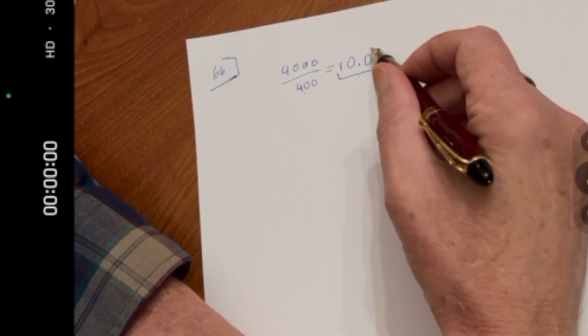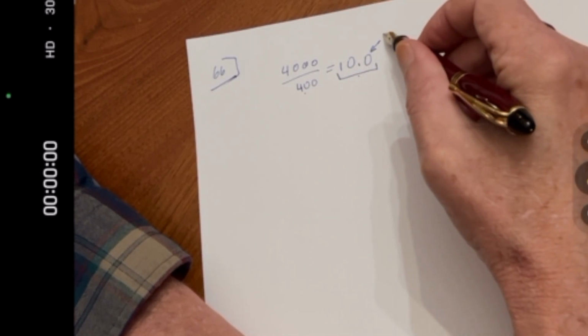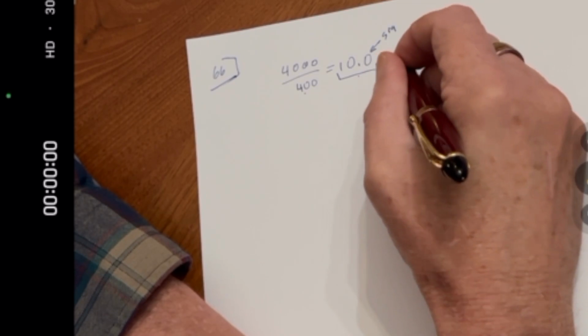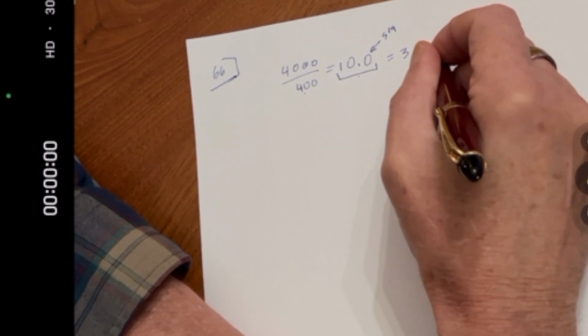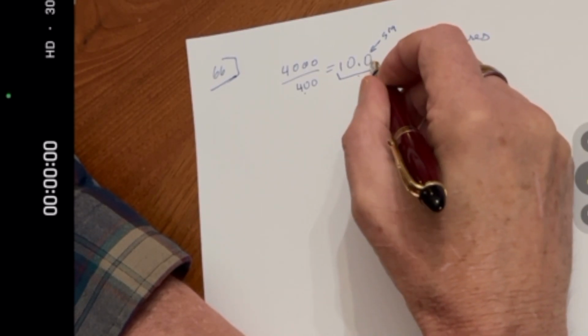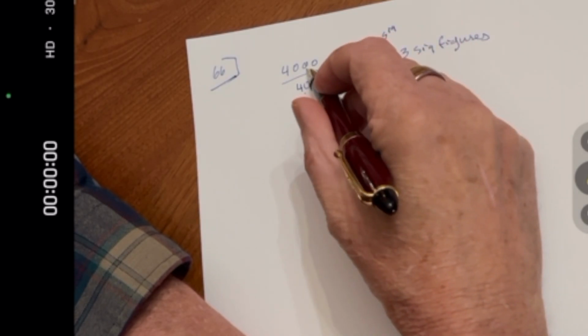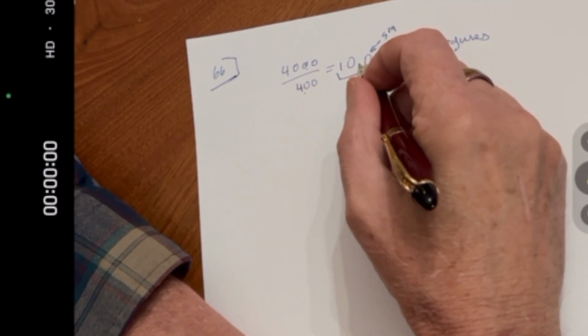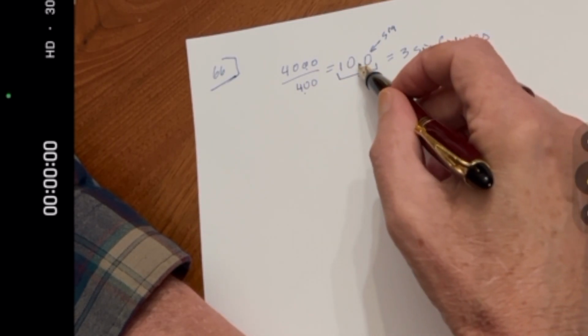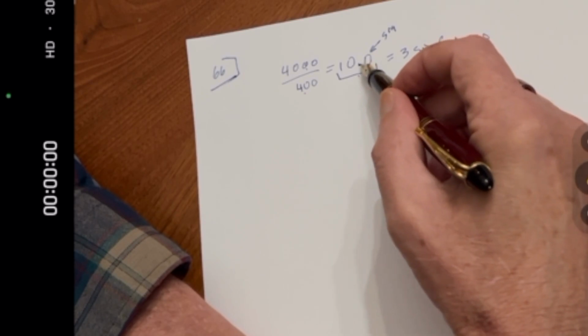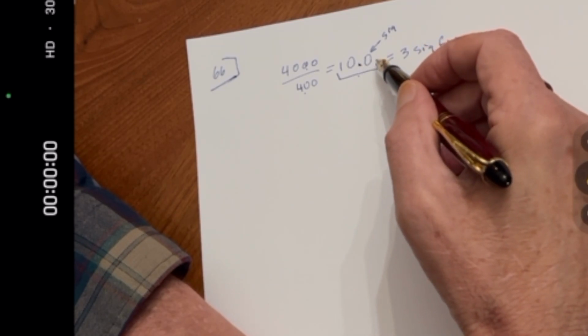Now, this 0 is significant, and as a result, it equals 3 significant figures. The reason this 0 is significant, whereas that one may not be, is because of the placement of this decimal place. Any zeros to the right of the decimal place are considered significant.